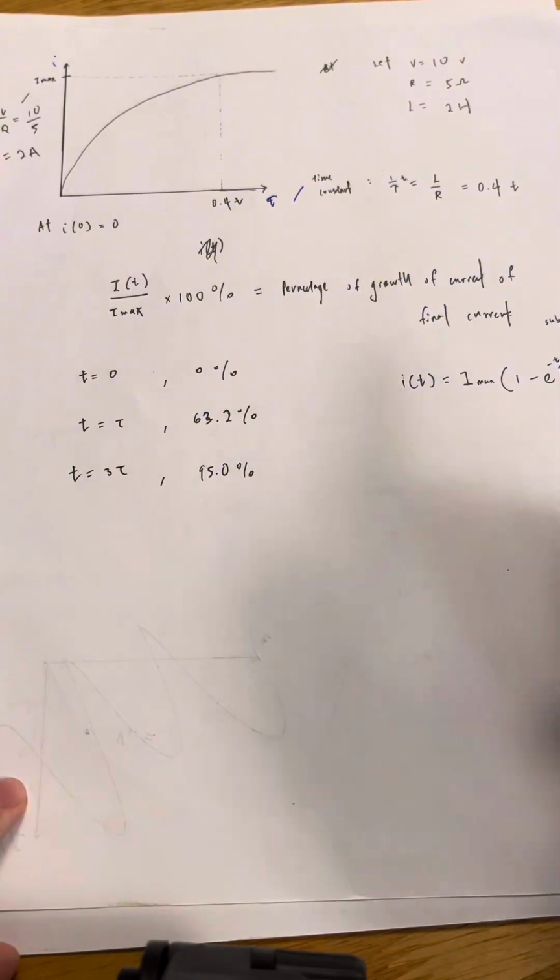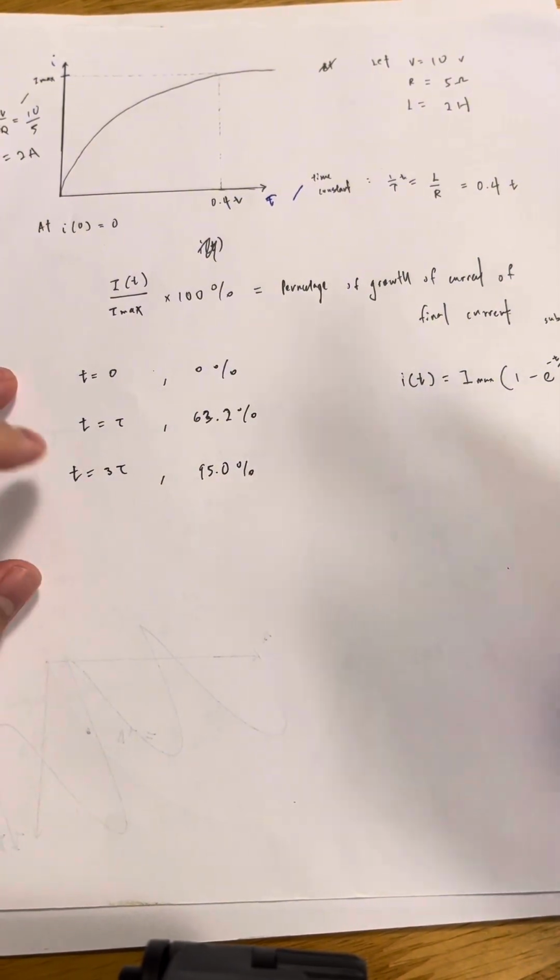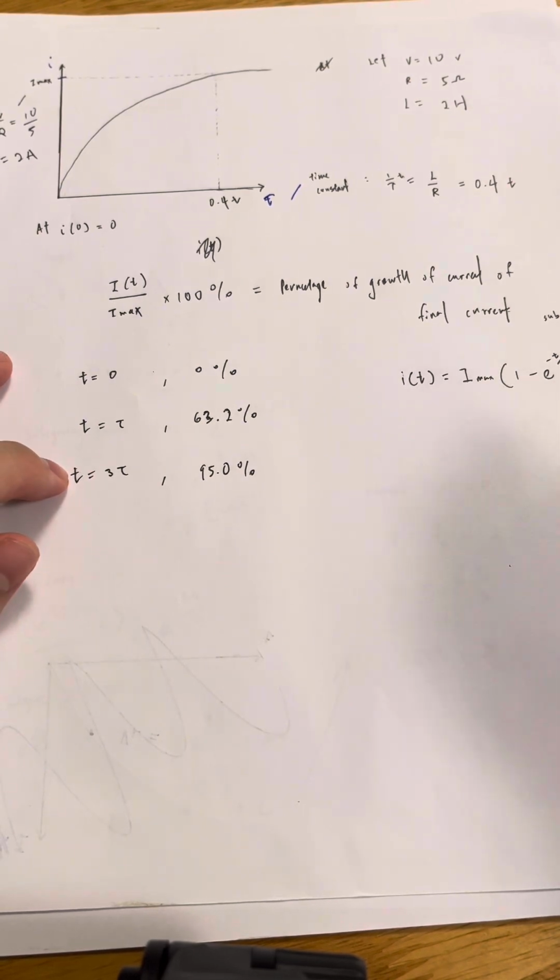To conclude, this application can help us predict how long it takes for the current to stabilize in the circuit, design circuits with predictable time response, and help us understand energy storage and transfer in inductors. And that's all.